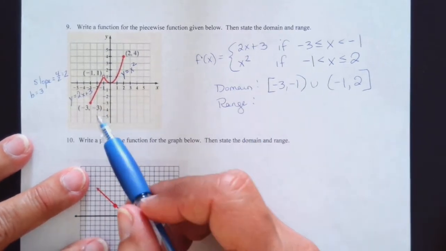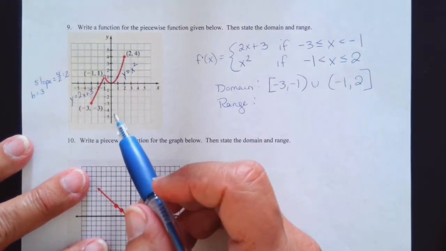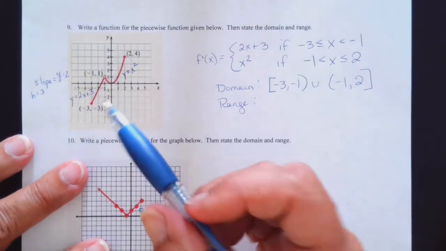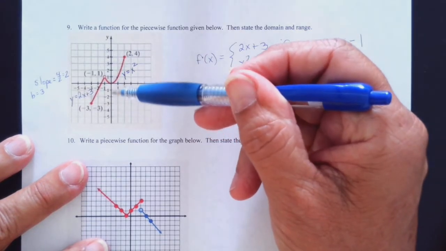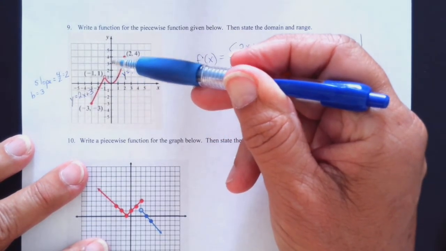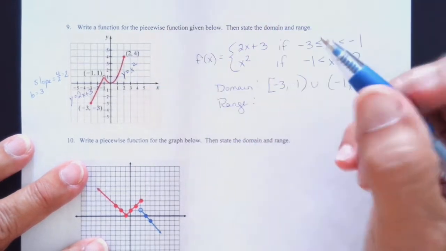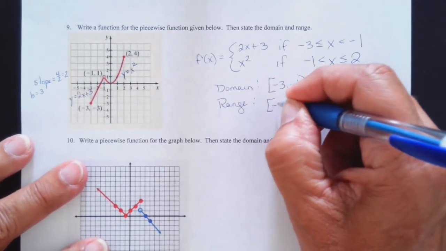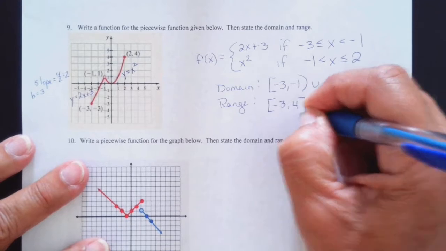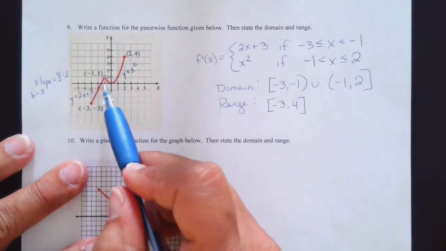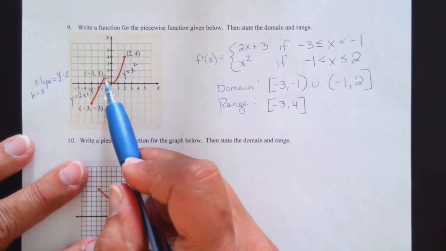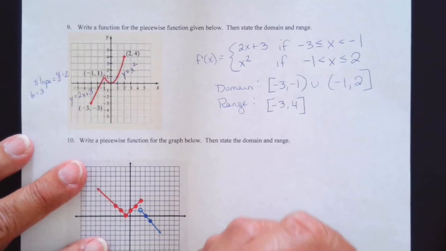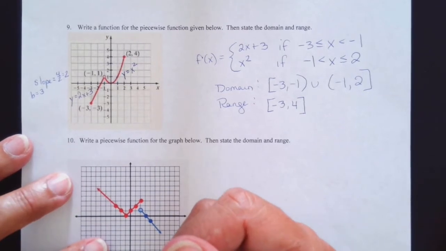Now you do need to get the range from the picture, so we most likely would not ask you for the range unless you were graphing. So I can see the range values start at -3 and they go up to 4, okay? All of them are being used. So the range would go from -3 to 4, like that. And again, I don't need to stop at 1 because I'm using 1 right here. So I do use that y value, so I don't have to stop. Just because there's a circle doesn't necessarily mean you have to stop the interval.